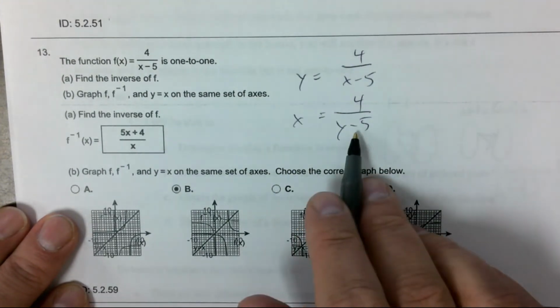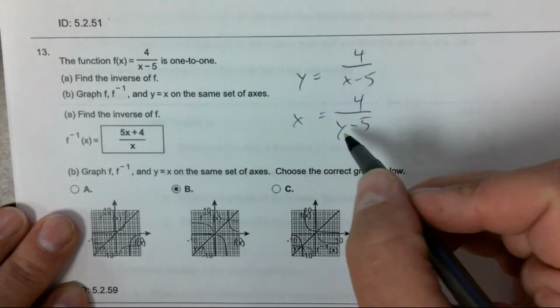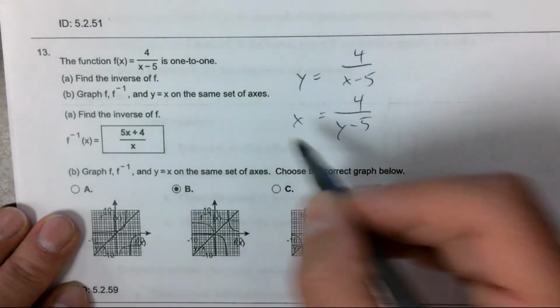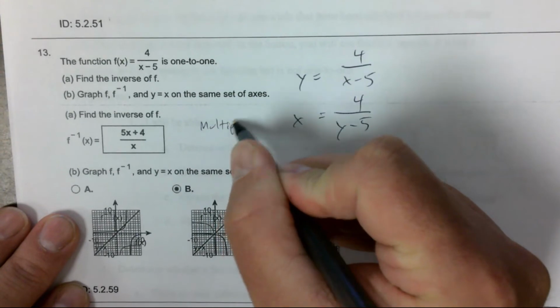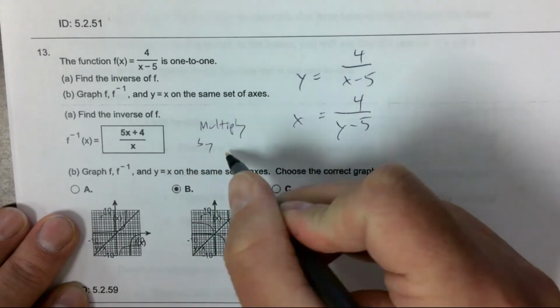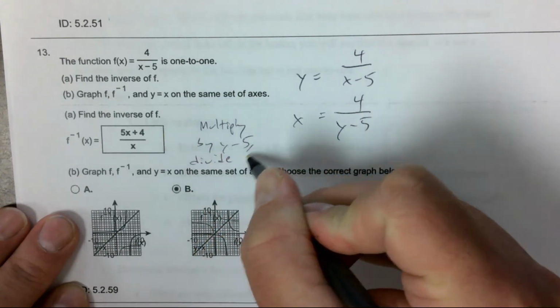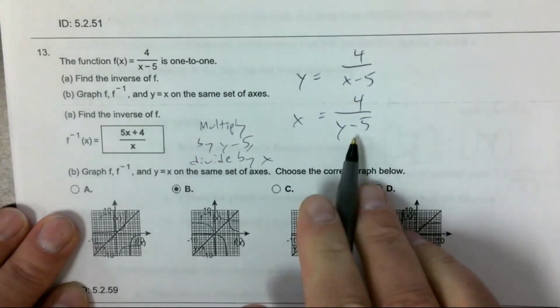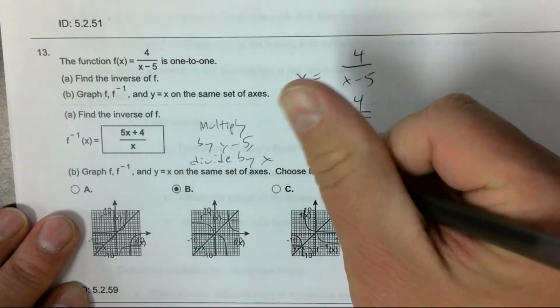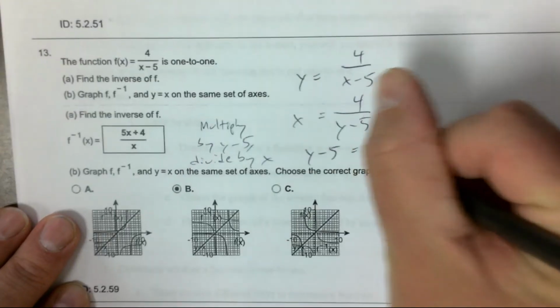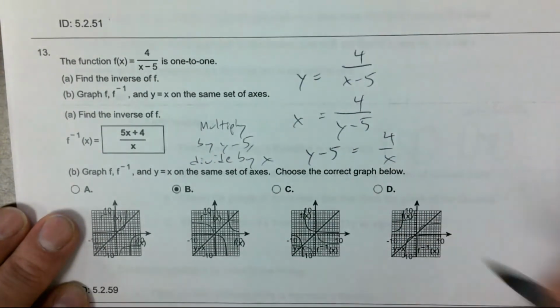So what we do is we switch these positions, because you multiply by y minus 5 and you want to divide by x. And so what they do is they switch places. And then you just add 5.